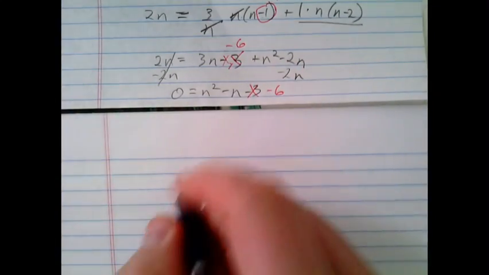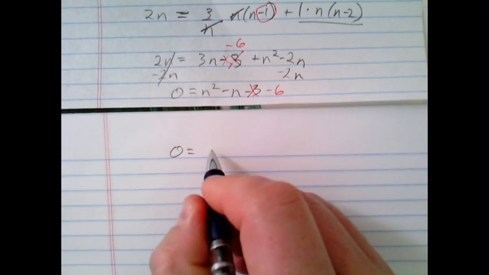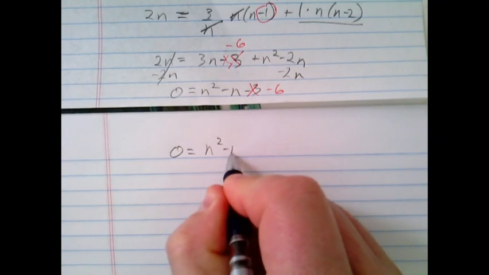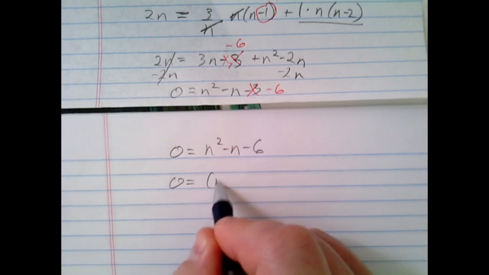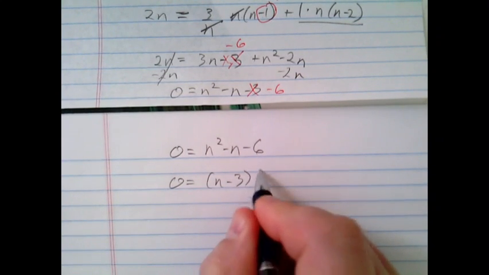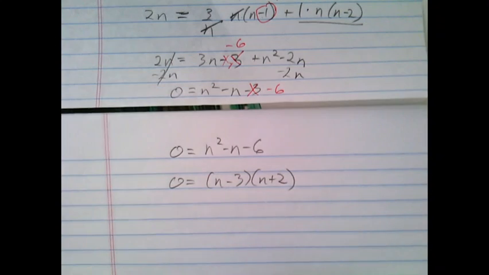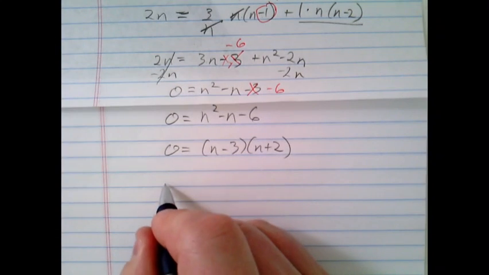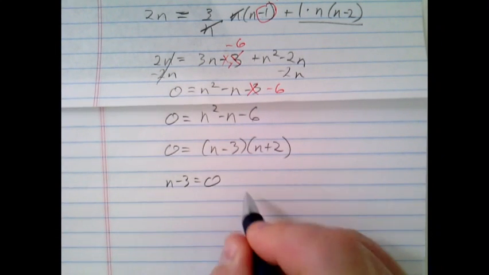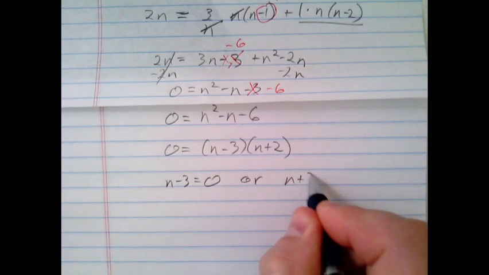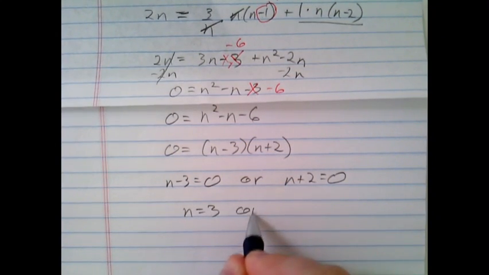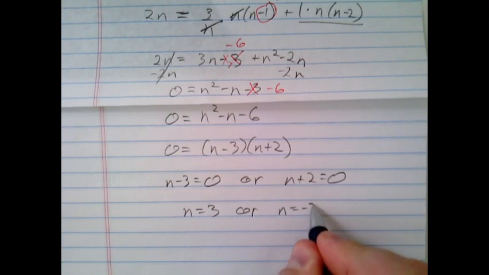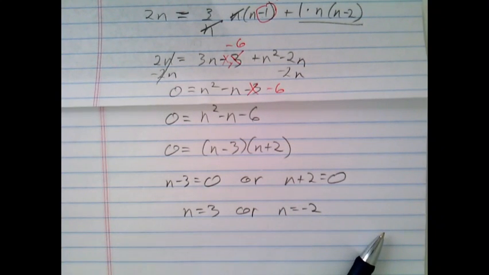So here's what I'm factoring. Here's what I'm solving. 0 equals n squared minus n minus 6. So 0 equals n minus 3 times n plus 2. So I need to set each of those factors equal to 0. And I get n equals 3 or n equals negative 2. So I get two solutions there.